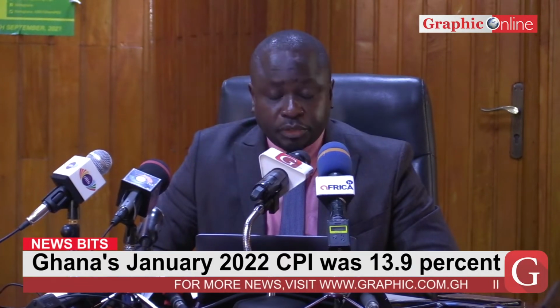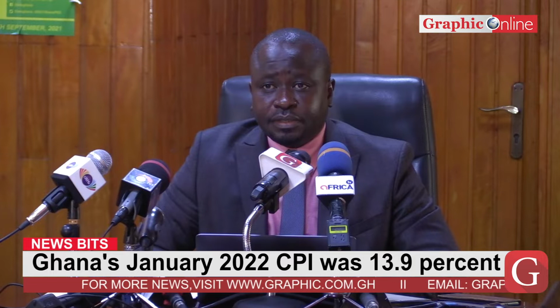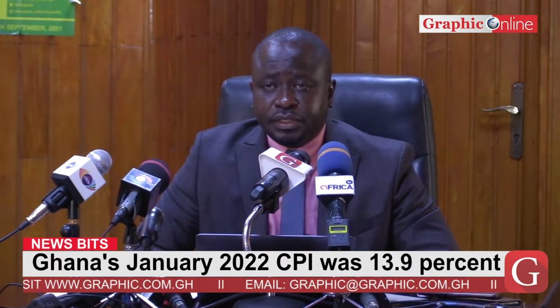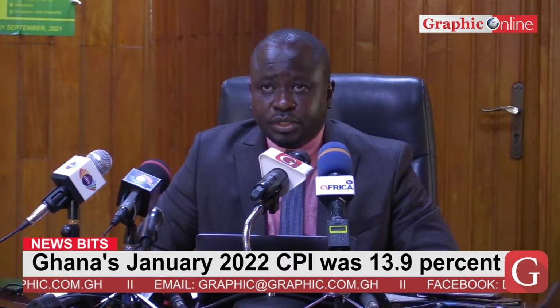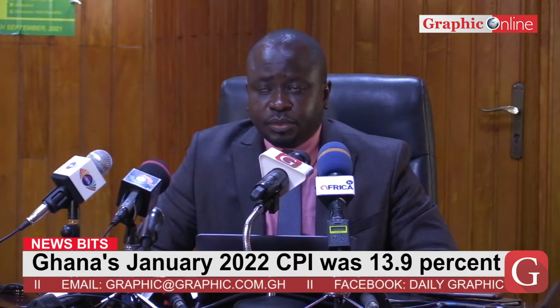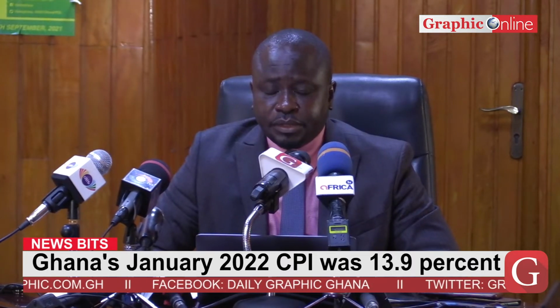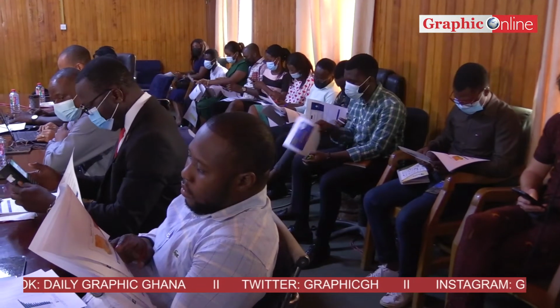Today, 9th February 2022, Ghana Statistical Service releases Consumer Price Index and rate of inflation for the month of January 2022. Consistent with our approach for the release, we're going to share with you the definition and measurement of both Consumer Price Index and rate of inflation, release the headline figures for January 2022 Consumer Price Index and rate of inflation. We do disaggregations at two levels.